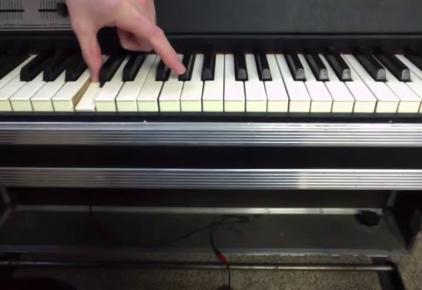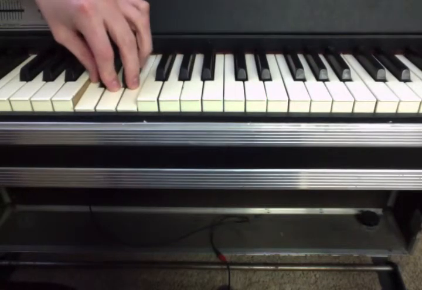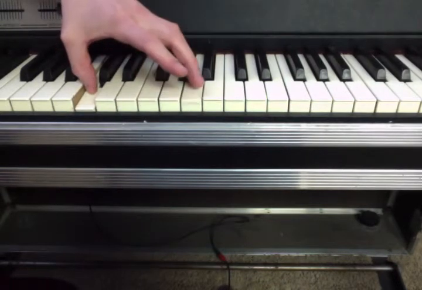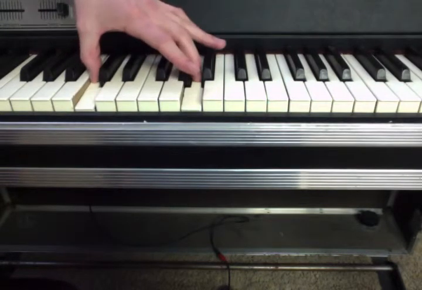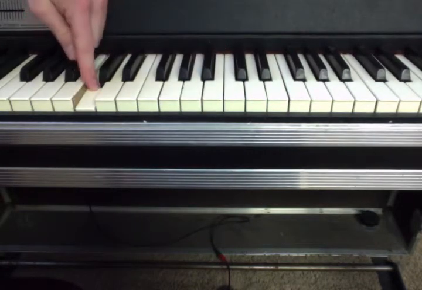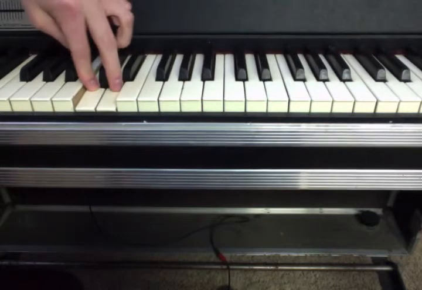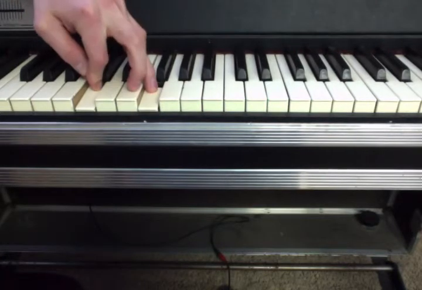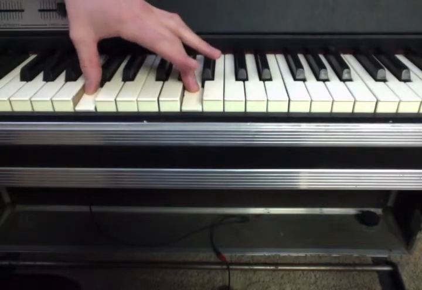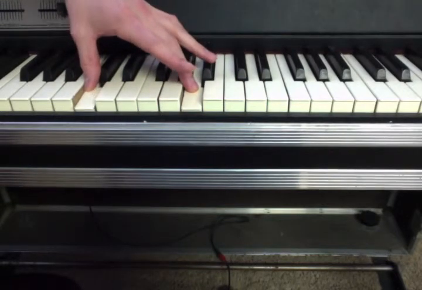A major sixth is 2 whole steps, a half step, and then 2 more whole steps beyond that. So if you're on C, we've got our root note or keynote here: whole step, half, whole step, whole step. And that's a major sixth.